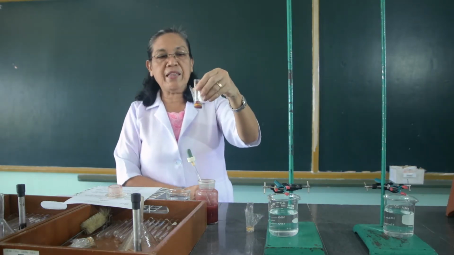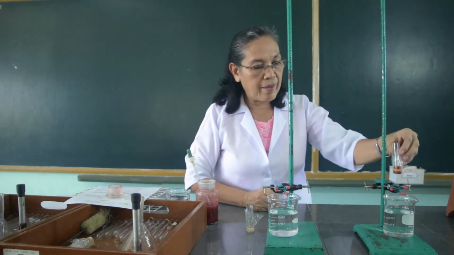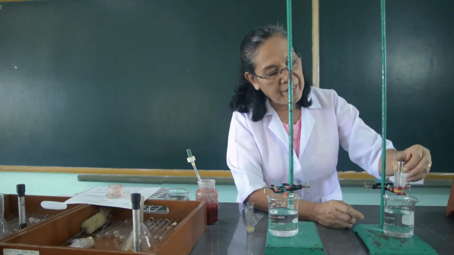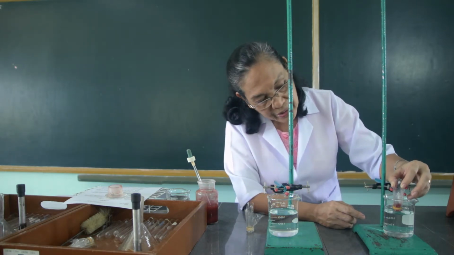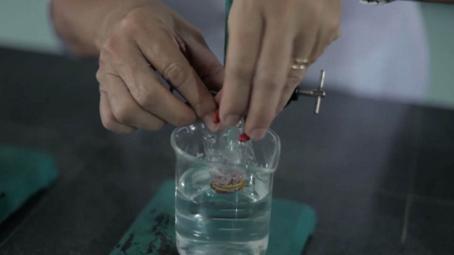And we will suspend this into the first setup, situated so that the bottom part of the dialysis tube just touches the surface of the liquid in the beaker.